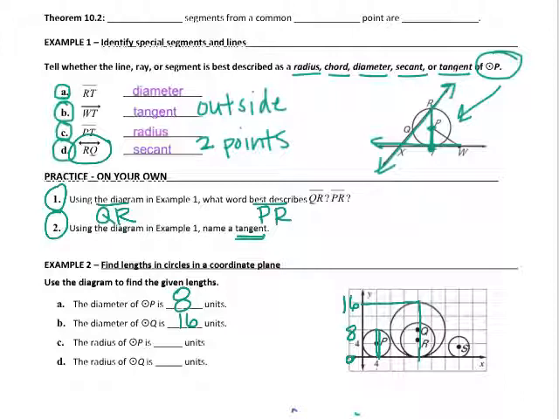And if we look at the radius, recall that the radius is only 1/2 of the diameter. So if we go back up here and look at the diameter being 8 units, then that means the radius is only going to be 4. Same thing with part D. We already identified the diameter of circle Q is 16, so half of that is going to be 8.